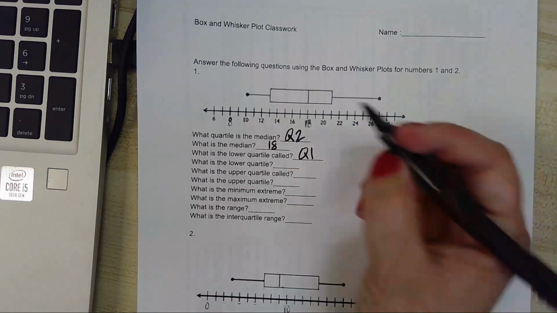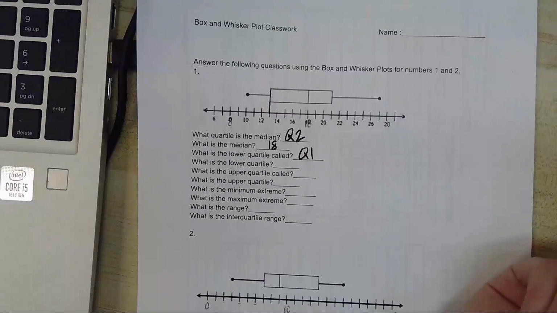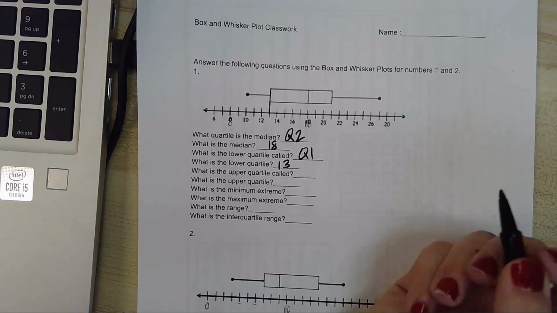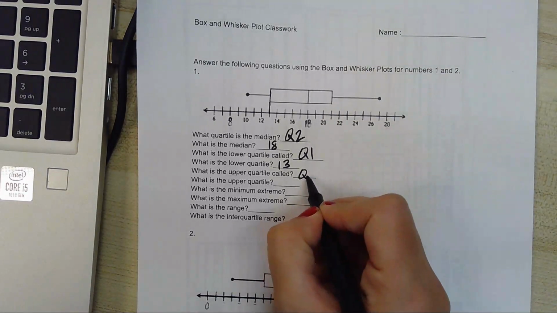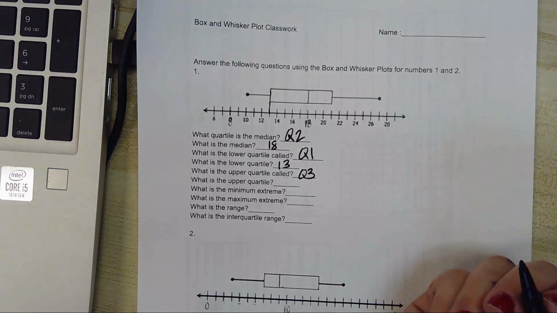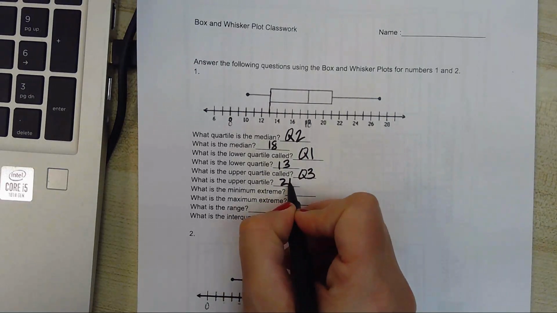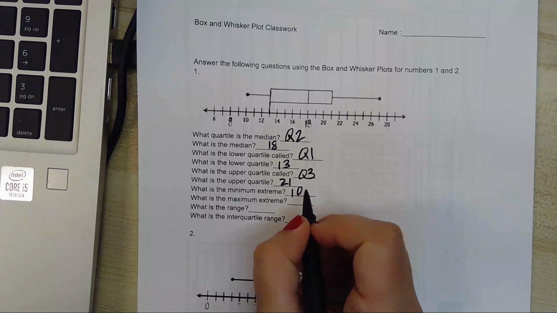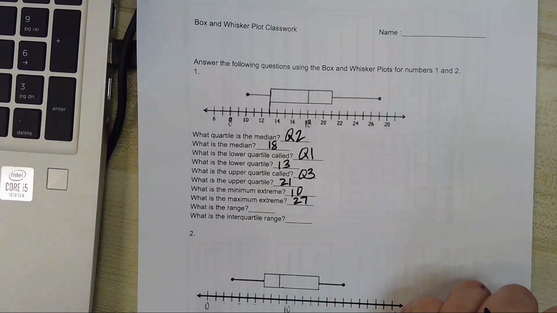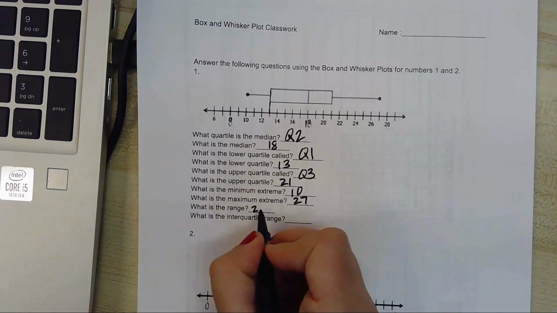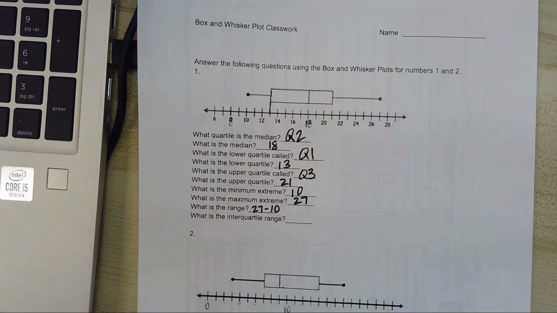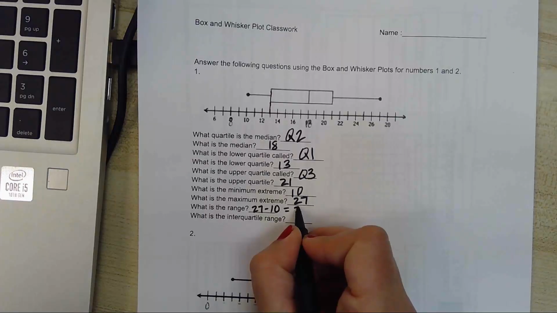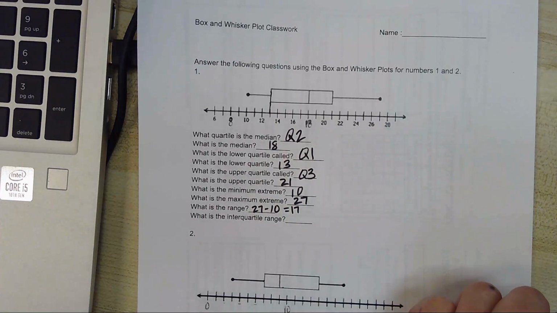That lower quartile is called Q1. And what is that quartile 1 on? 13. The upper quartile, Q3. And that vertical line, the end of the box, is on what number? 21. What's my minimum? 10. Maximum. 27. And my range is taking that minimum and that maximum, 27 and 10, and what? Subtracting, finding the difference, right? Finding 17, finding that spread.